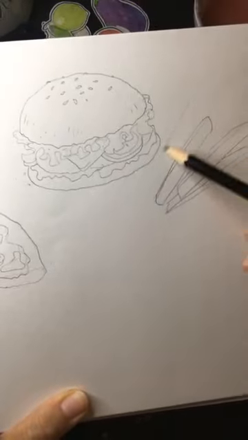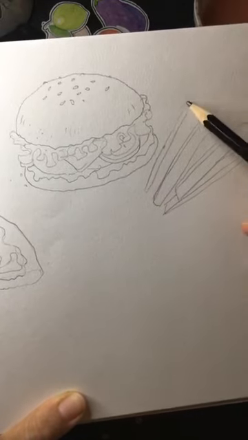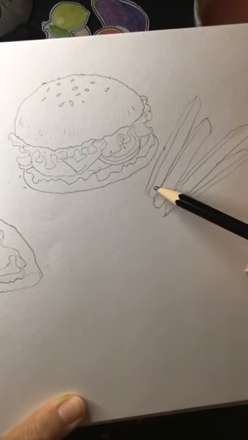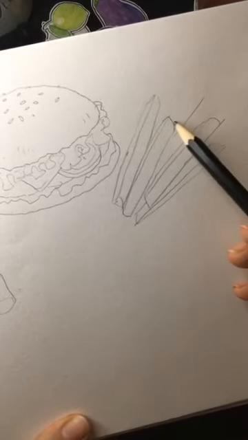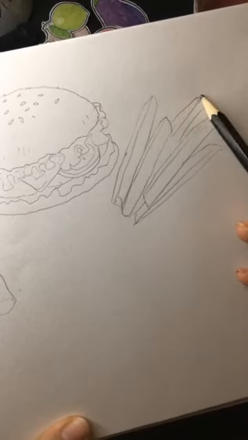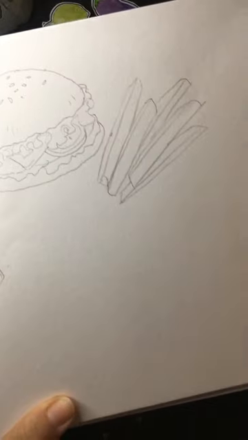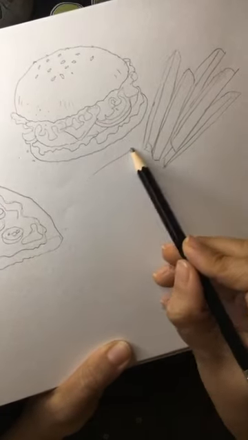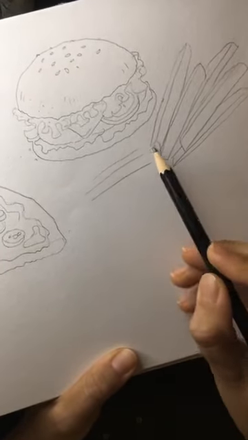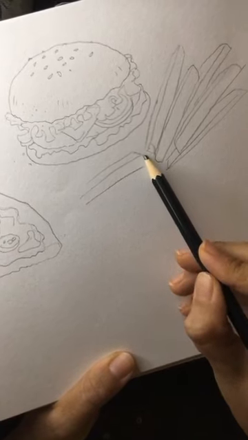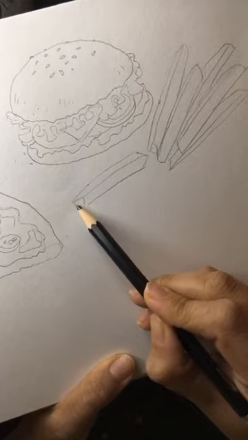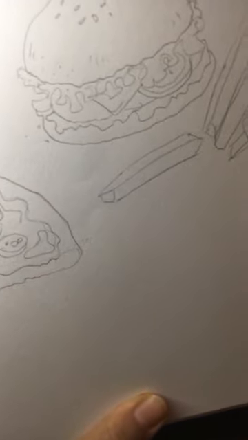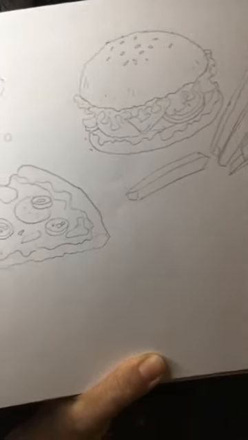And they start looking like fries. You don't need to do anything more than that. 1, 2, 3, join them and just pull this down. That's about it. So if a detailed chip had to be made, you can make it like so, but otherwise you can just do this.